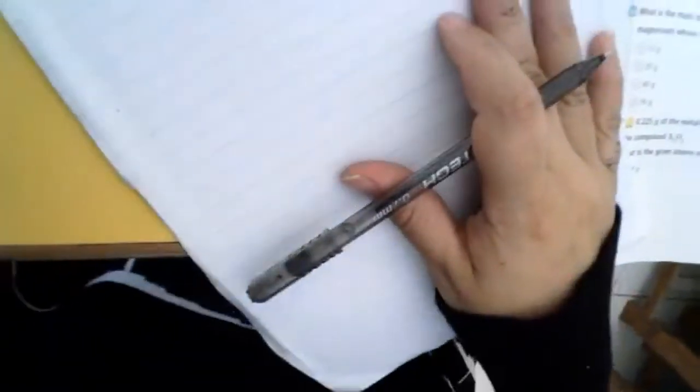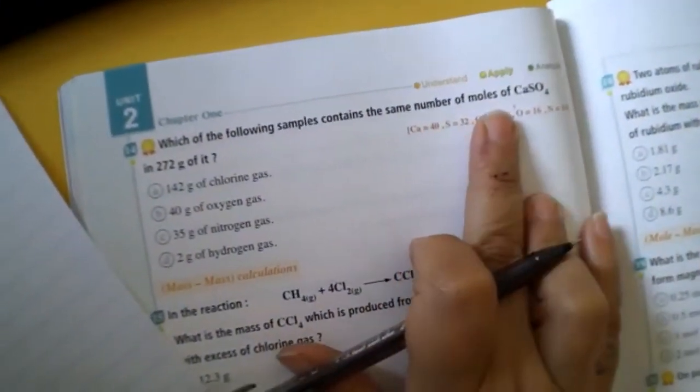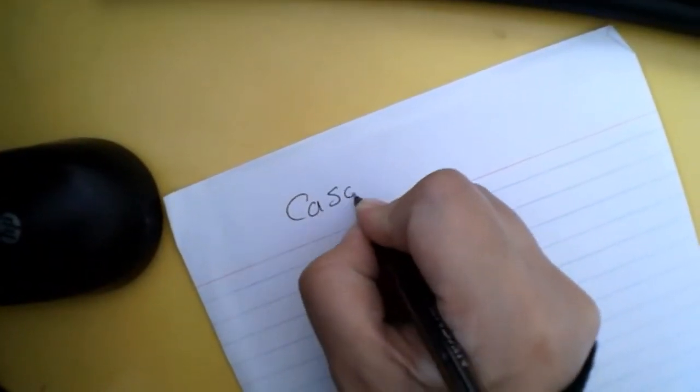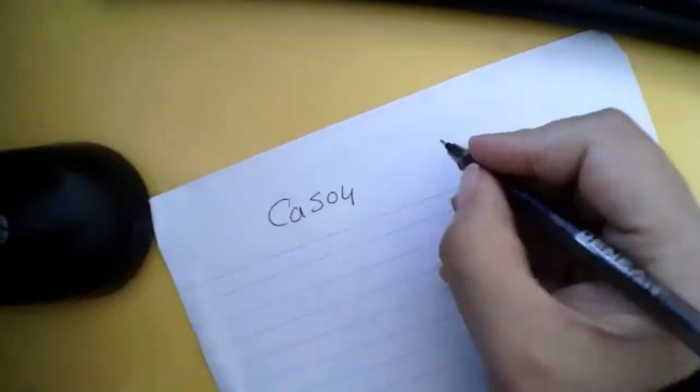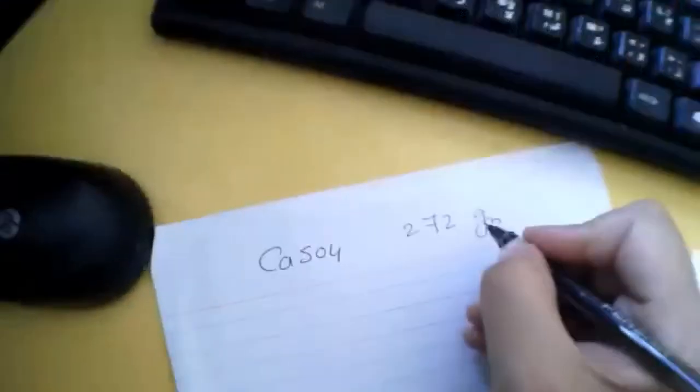This is gonna be the last question, inshallah. Okay. So which of the following samples contains the same number of moles of CaSO4? We have CaSO4 calcium sulfate, and we have 272 gram of it.